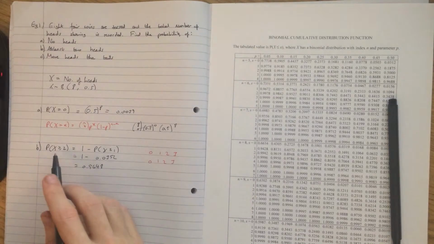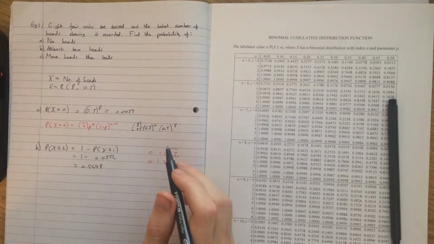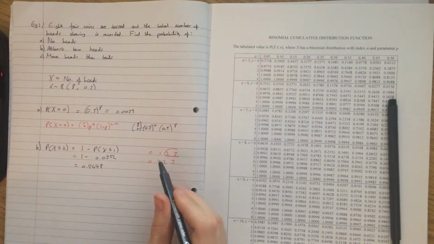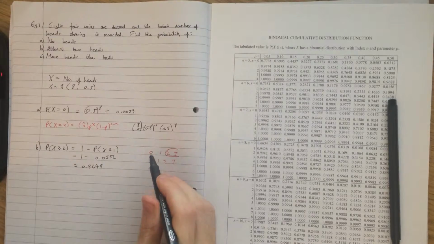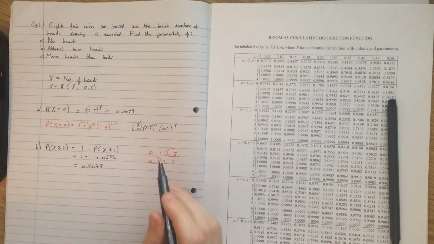we wanted the probability of x being greater than or equal to 2. And remember, we're dealing with discrete data here. So that's the same as saying 1 minus the probability of x being less than or equal to 1. Okay?